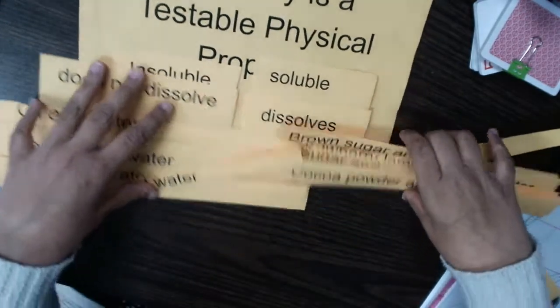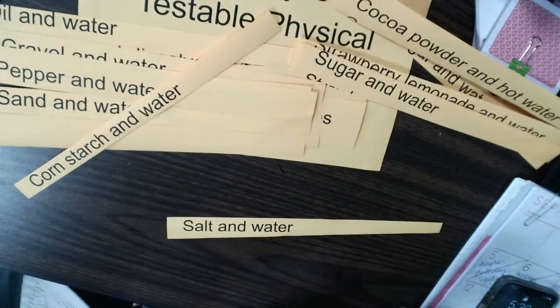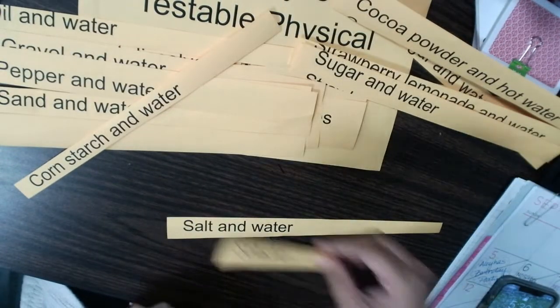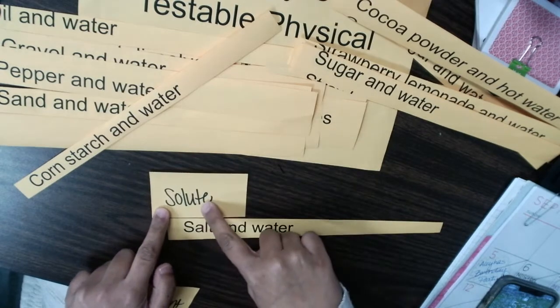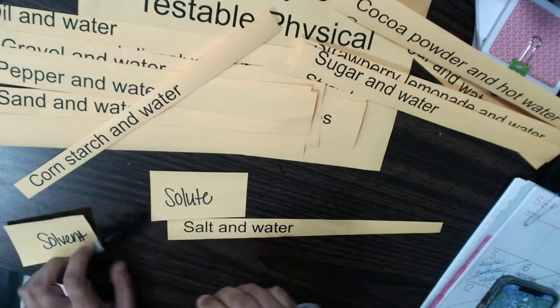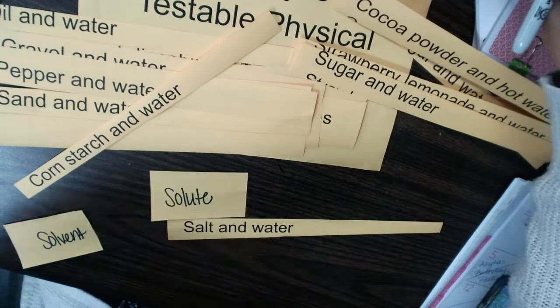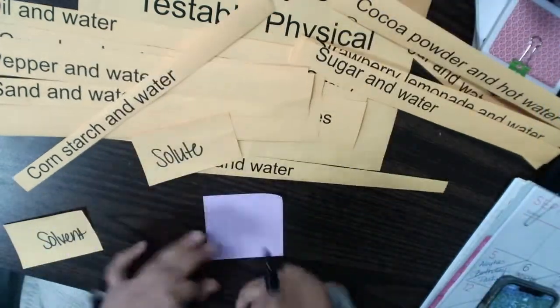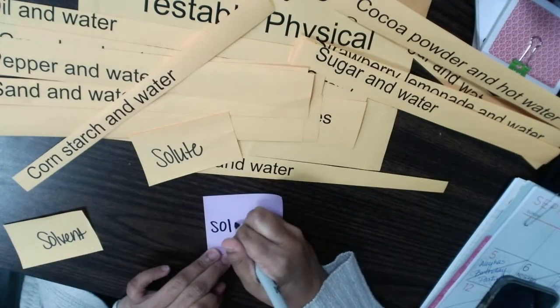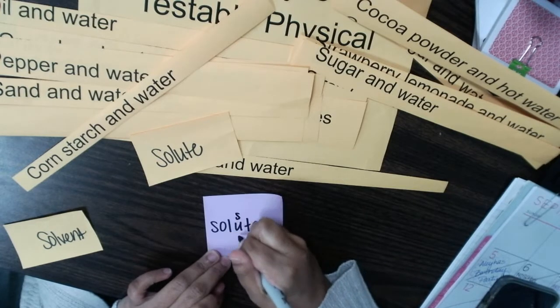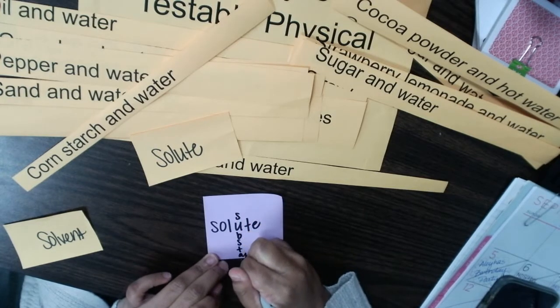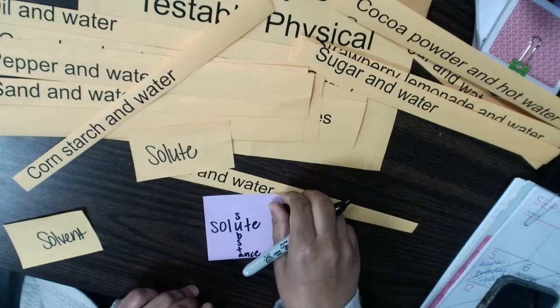Now, we're going to review the words solute and solvent. Solute is the substance, remember we talked about that.